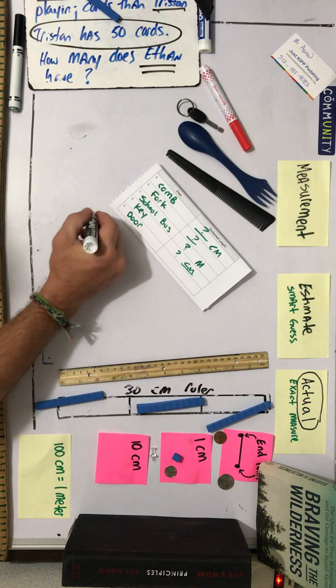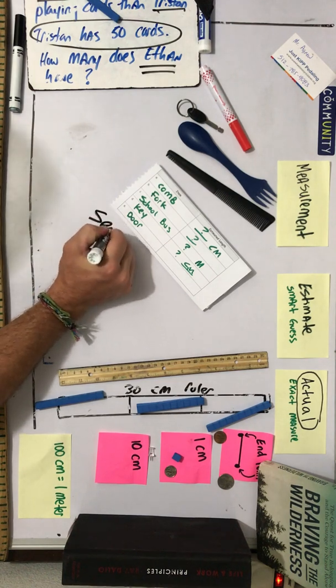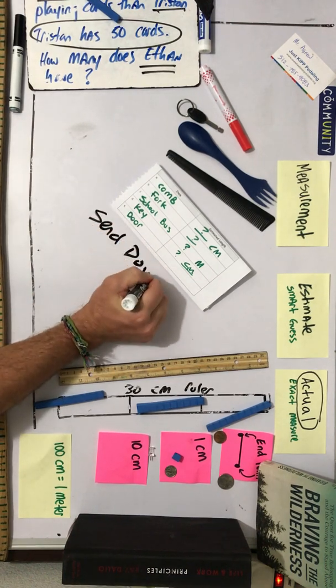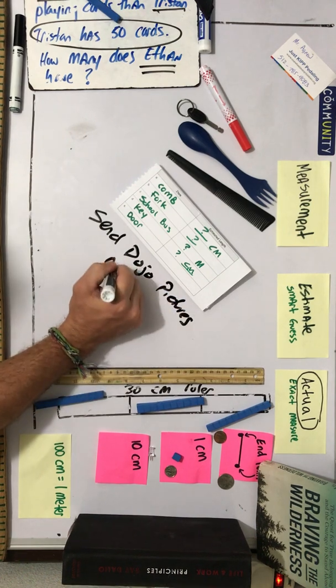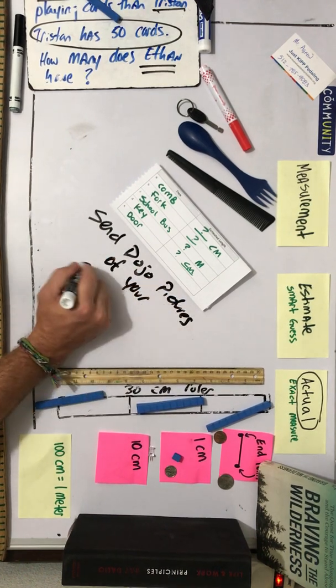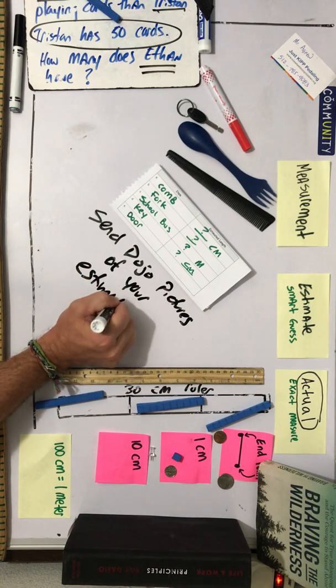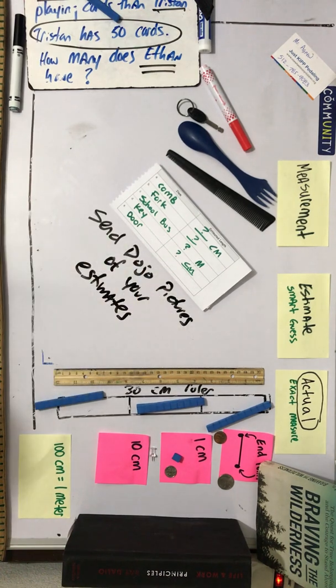A ton of hints. Send me your pictures on Dojo. Send Dojo pictures of your estimates. Okay, you might need to make a little bit of a chart like that. Any work that you have, send me your pictures, okay?